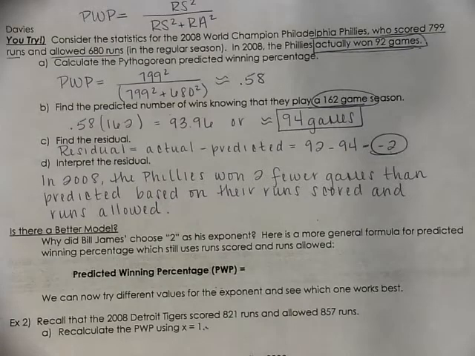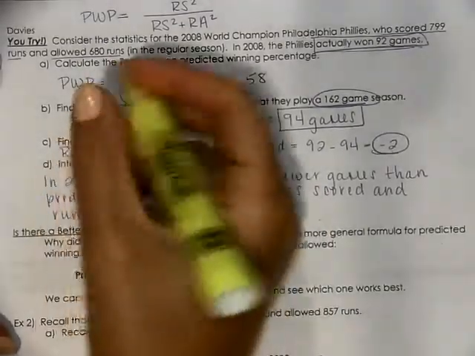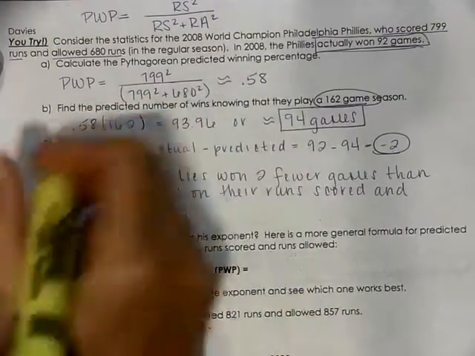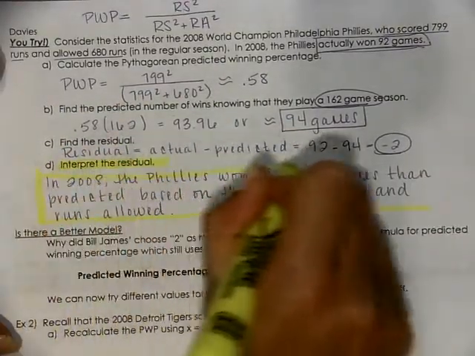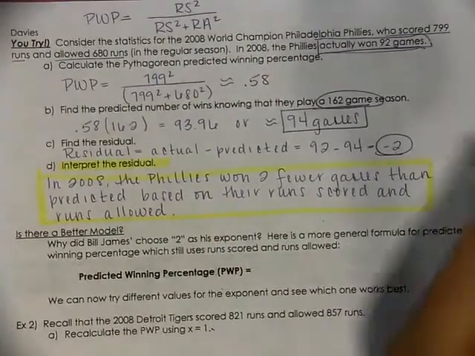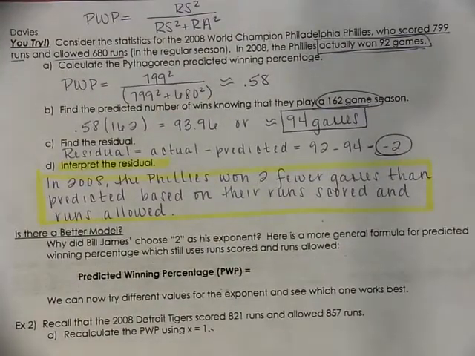Okay? You're going to have to interpret a few times in your homework. So make sure, if you want, you can highlight this. But make sure that helps us understand, what does a residual really mean? What is that negative 2 really telling us?